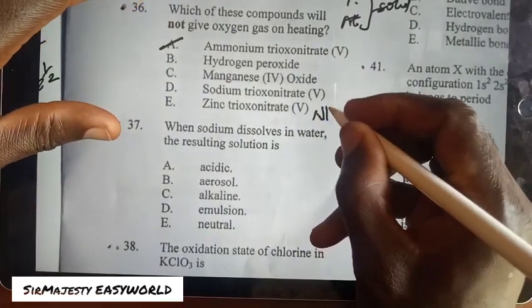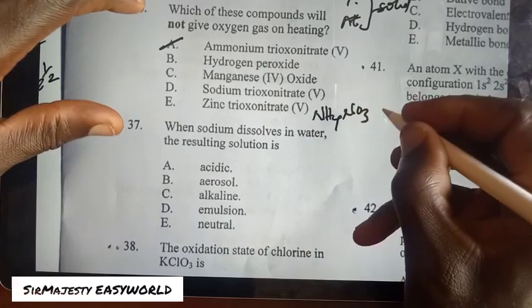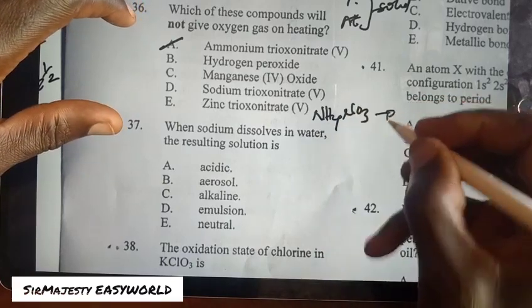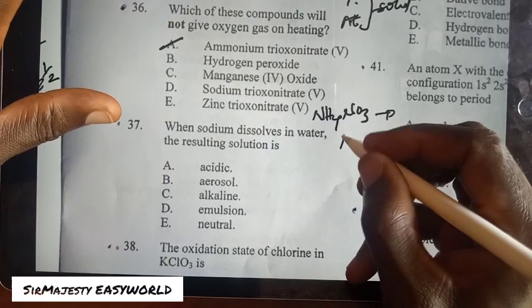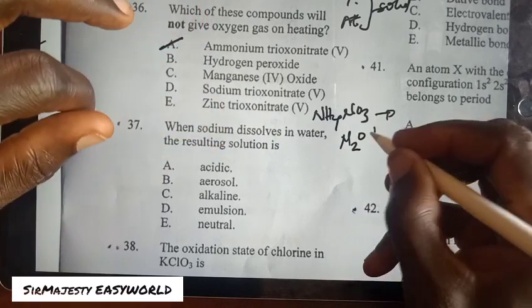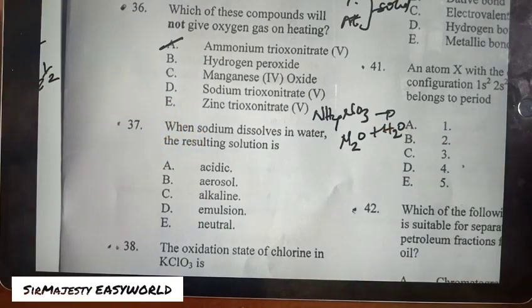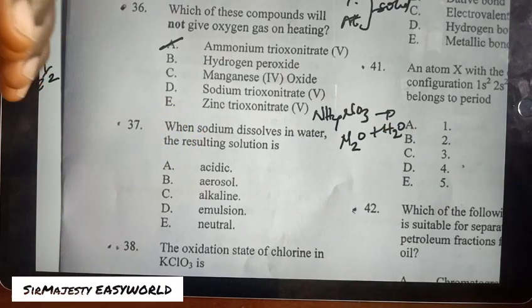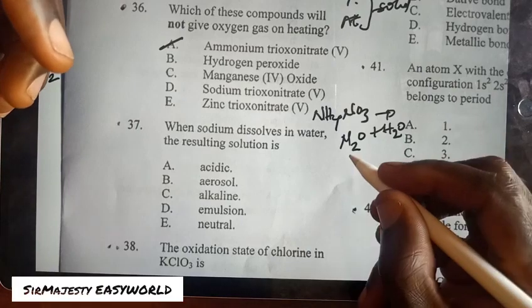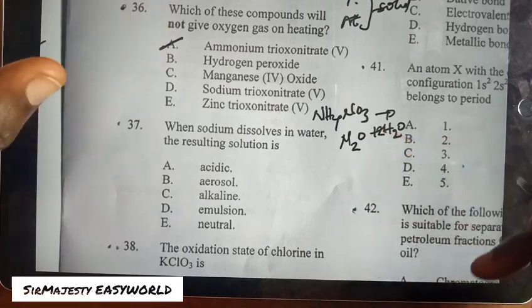This is the formula NH4NO3. Action of heat on this will give you N2O, which is laughing gas, plus water. And remember, this is explosive. You don't heat it directly. You mix sodium trioxonitrate(V) with ammonium chloride and get what you want. This is our laughing gas. If you put 2 here, the equation is balanced.